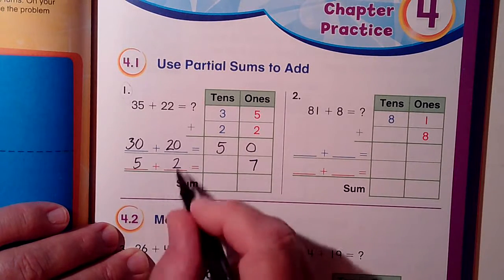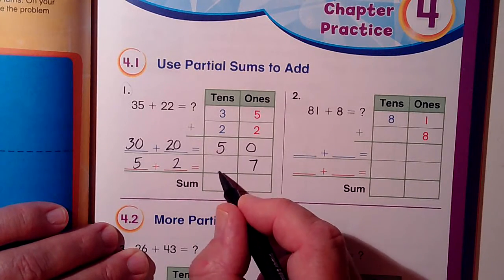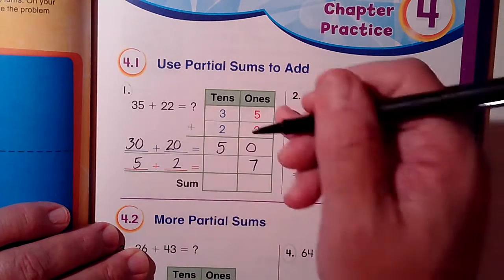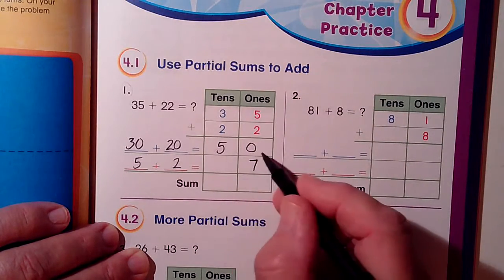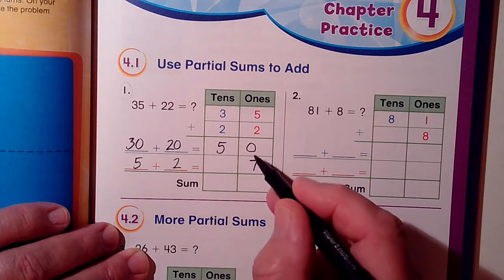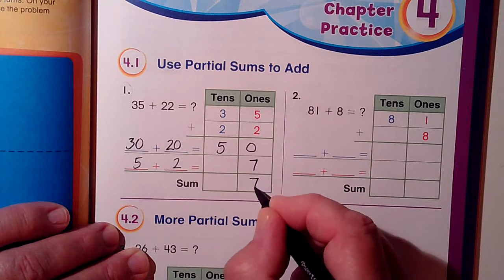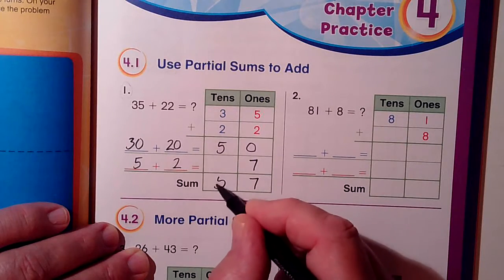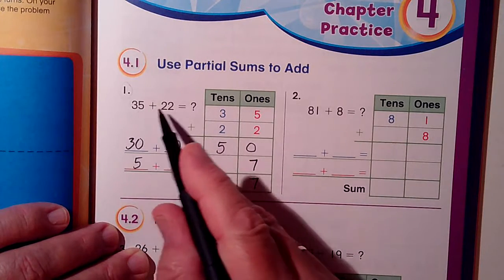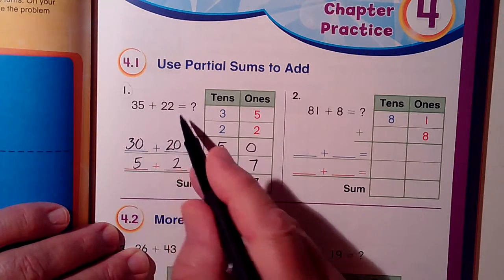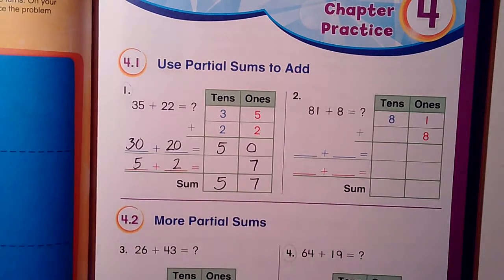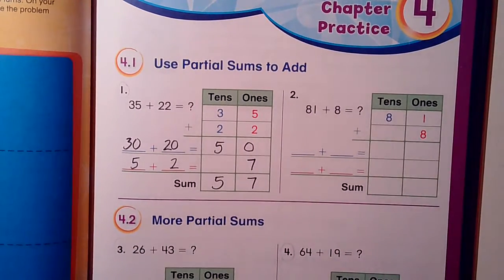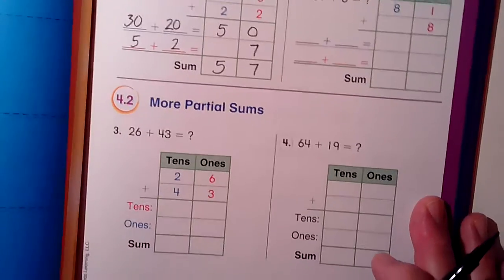I don't have enough to make a 10, so I don't need to put anything over here. Then I just add these two partial sums that I've done. 0 plus 7 equals 7, and 5 plus nothing in here equals 5. So 35 plus 22 equals 57. All right, so try that one on your own.